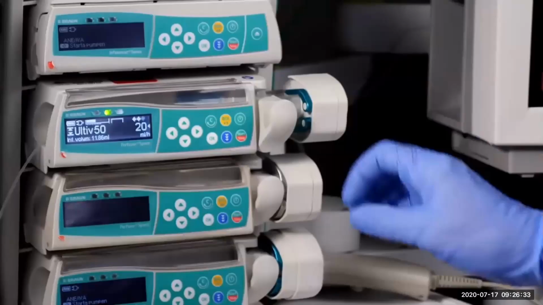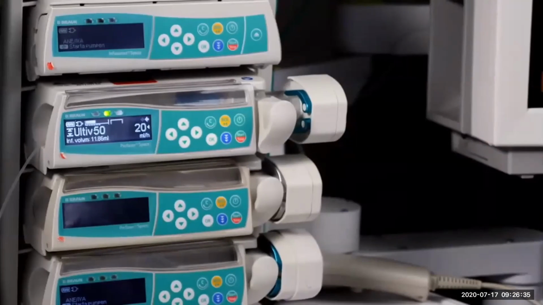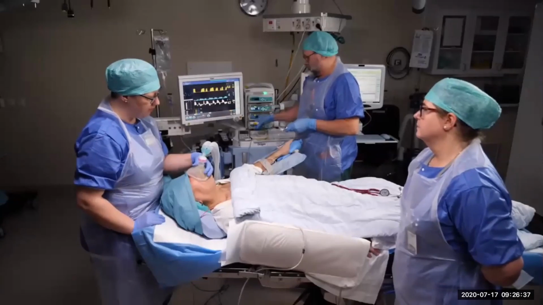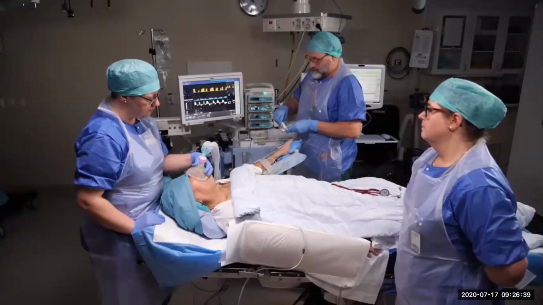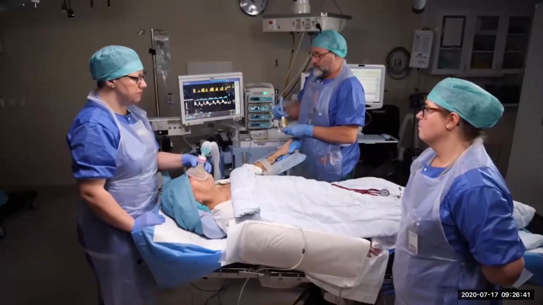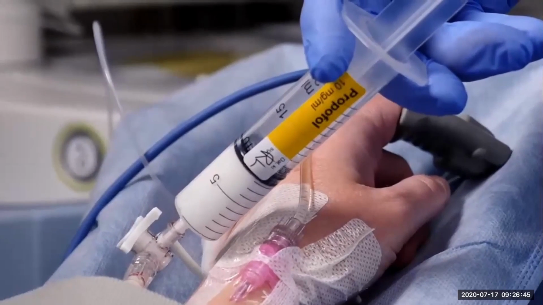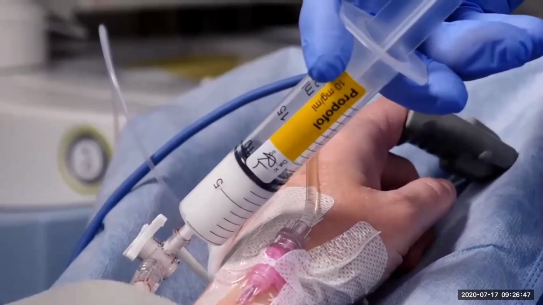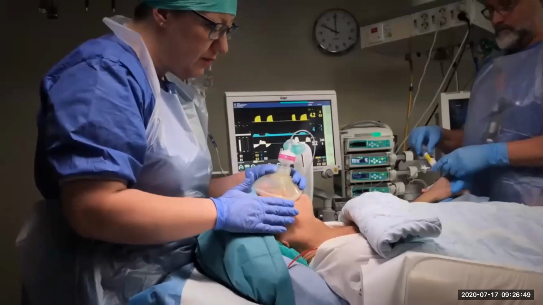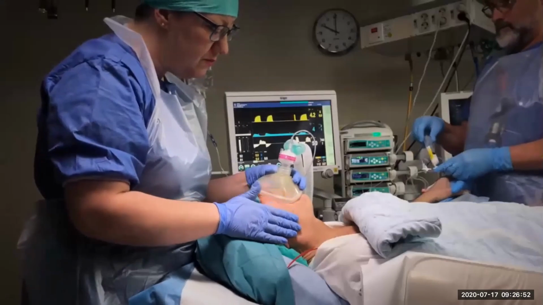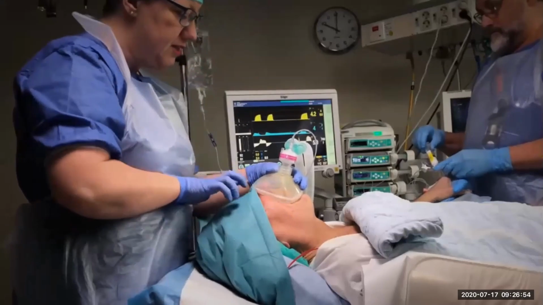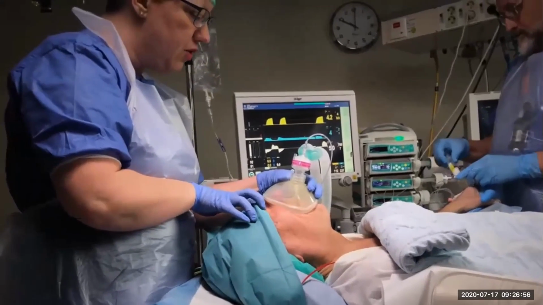Administer the analgesic and await the onset. Laryngoscopy is very painful and requires drugs to alleviate sympathetic response and airway reflexes. Next, administer the hypnotic. The patient gradually loses consciousness, airway muscle tone, and respiratory drive. From this point on, the patient's breathing is your responsibility.